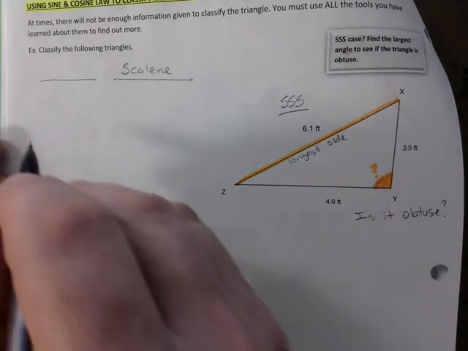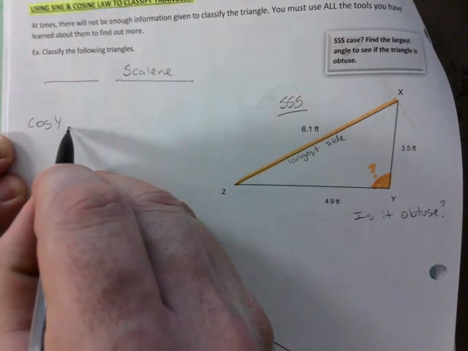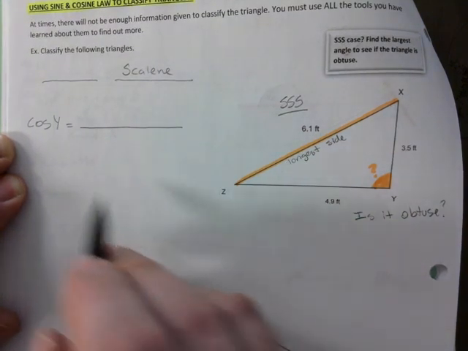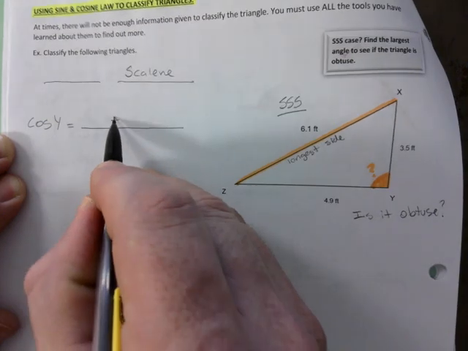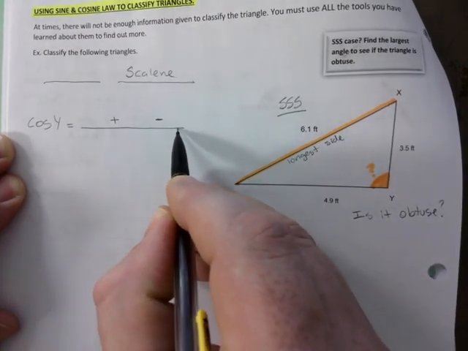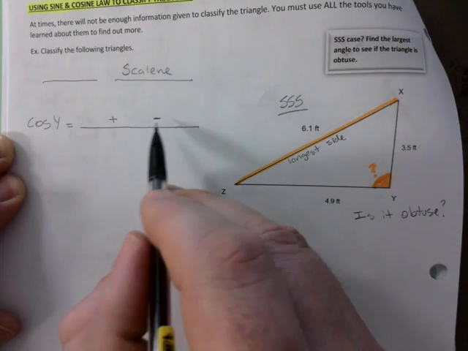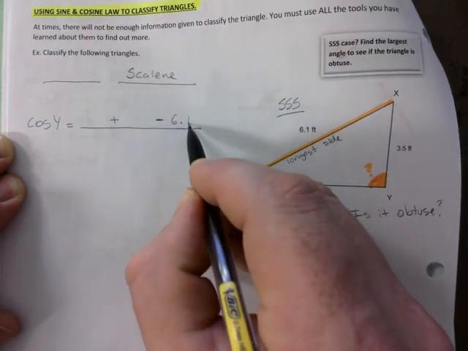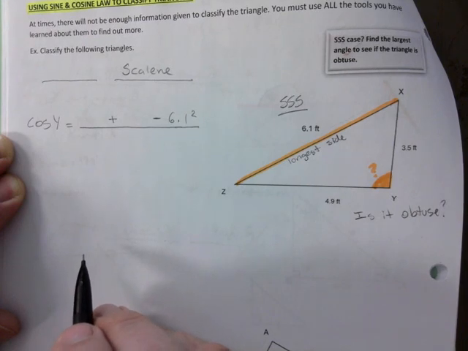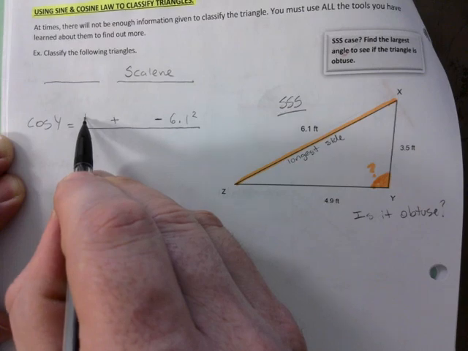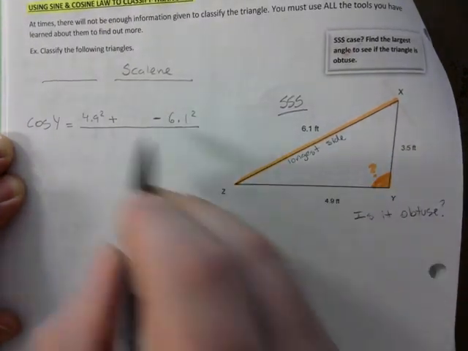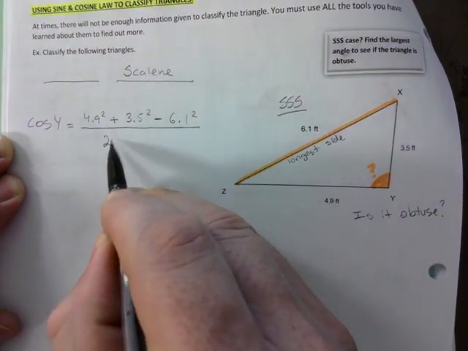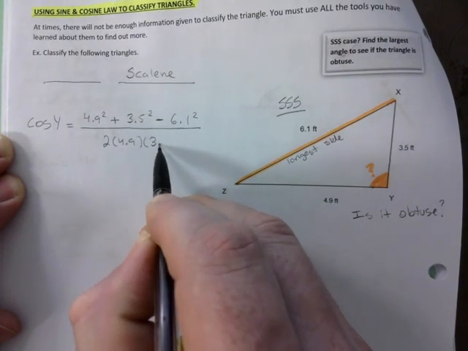Okay, so let's do the math here. Cosine of y. Do you remember how to do this? If you did the review, most likely you will. But the way cosine law works, if you're trying to find the angle, there are two sides you add and then one you subtract. So you go minus the side that's across from the angle you want. So this would be minus 6.1 squared. And the other two sides, you go 4.9 squared plus 3.5 squared, always squared, everything on top squared, and down here is 2 times 4.9 times 3.5.